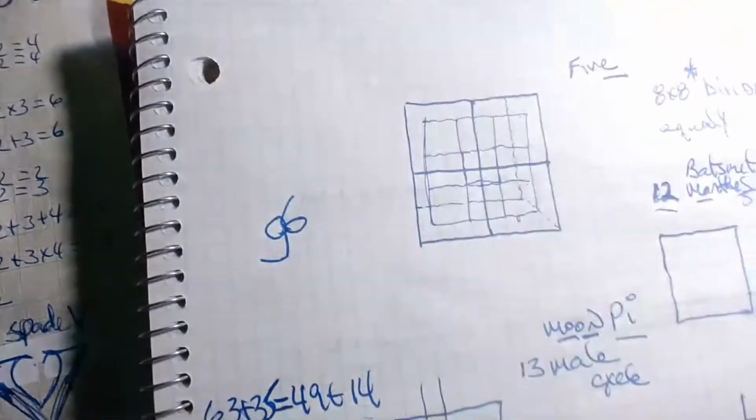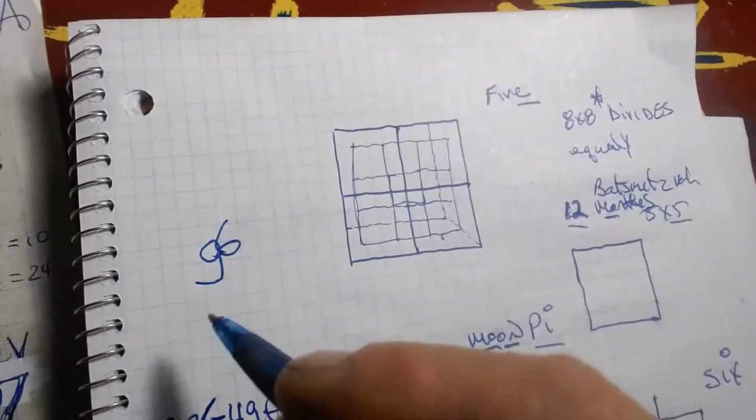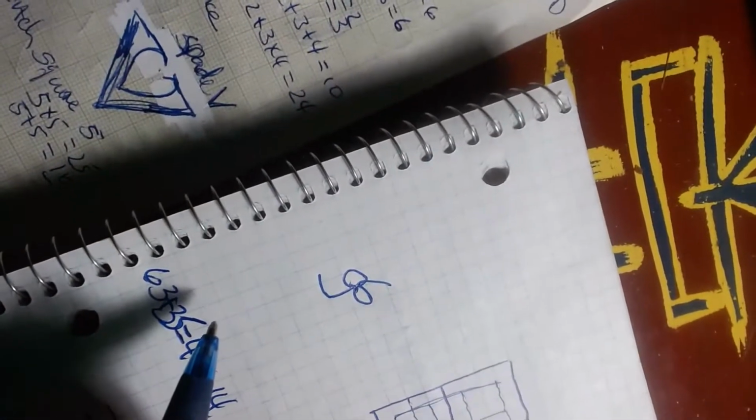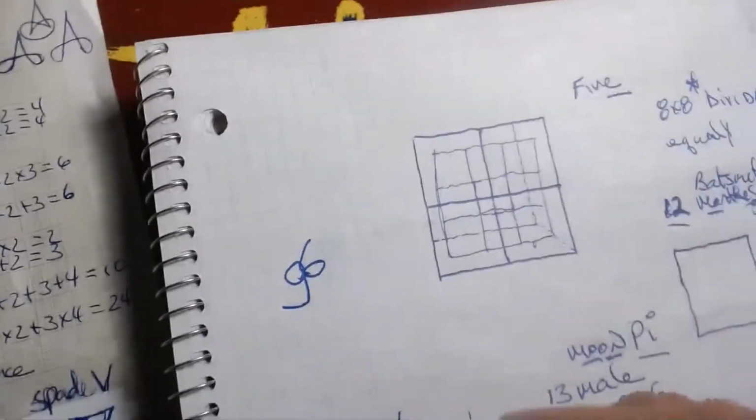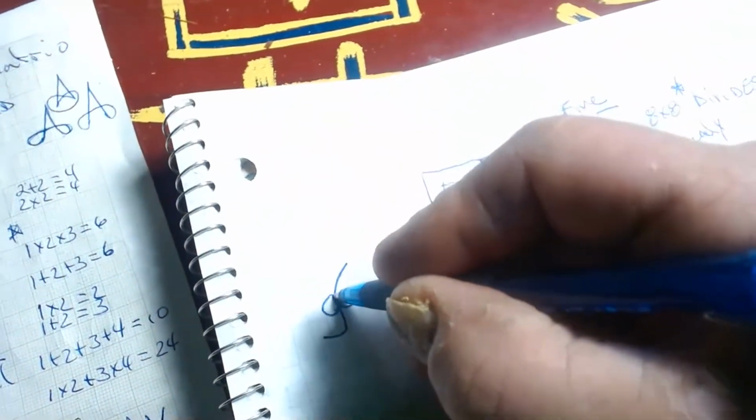See the way we created this 8, this twisty tie knot? And that's what your 6 and your 9.